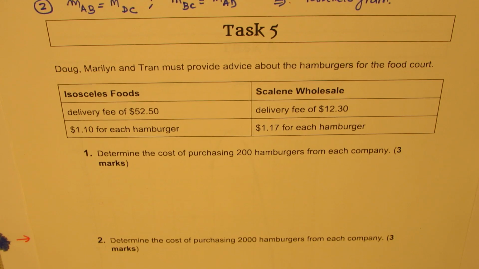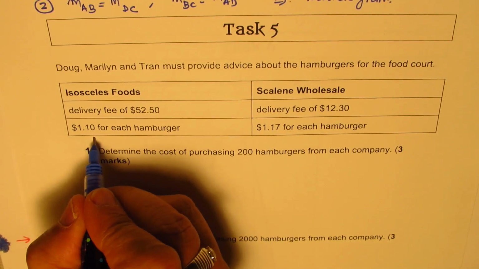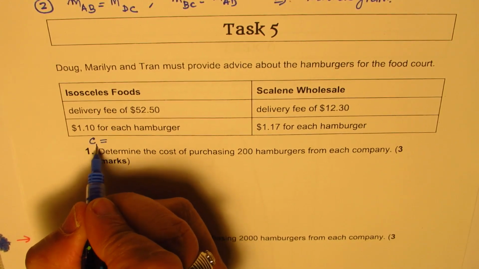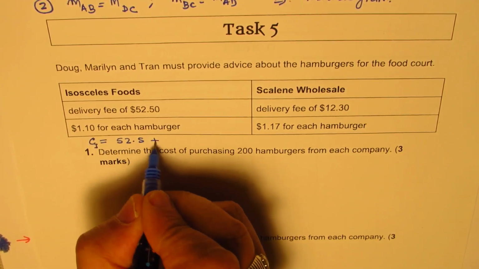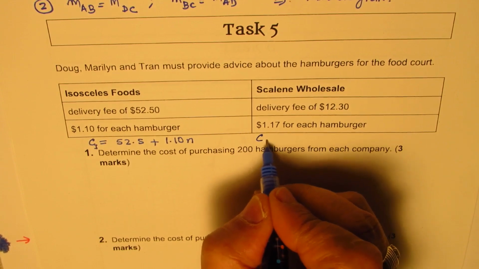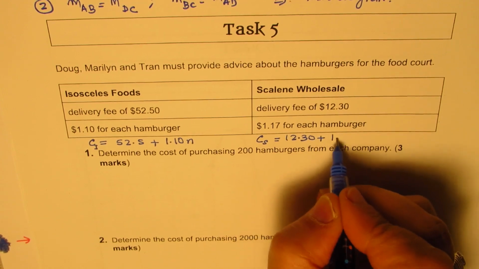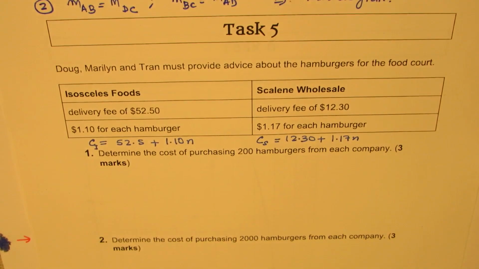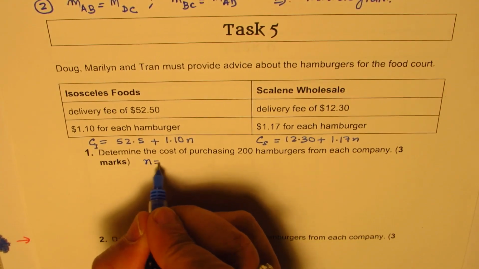The question is, determine the cost of purchasing 200 burgers from each company, right? So let's just substitute 200 and figure it out. We can write the cost C from company I as: the delivery charge is fixed, which is 52.5, plus for each burger 1.10 times n. For Scalene, the cost is the delivery charge 12.30 plus 1.17n. So that becomes the equation. To find the cost for purchasing 200 burgers, n equals 200.